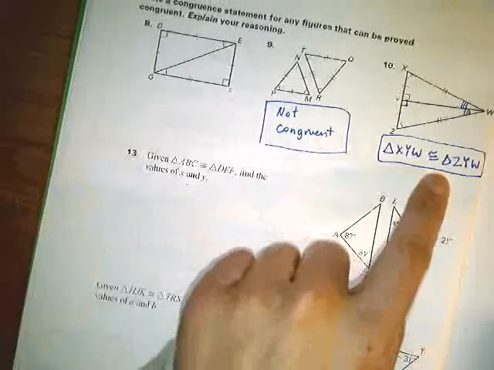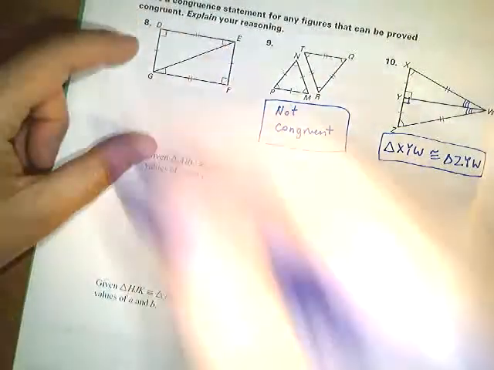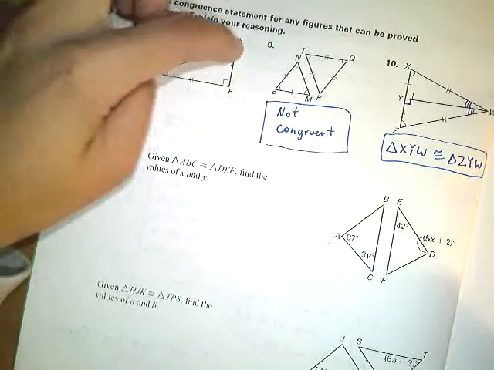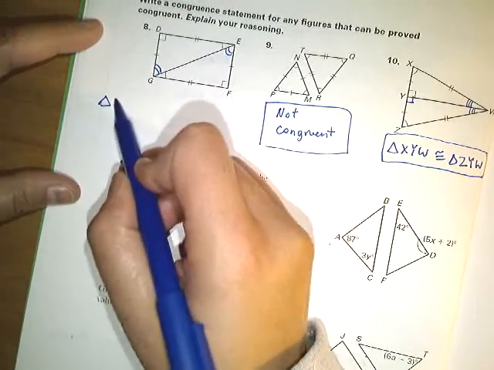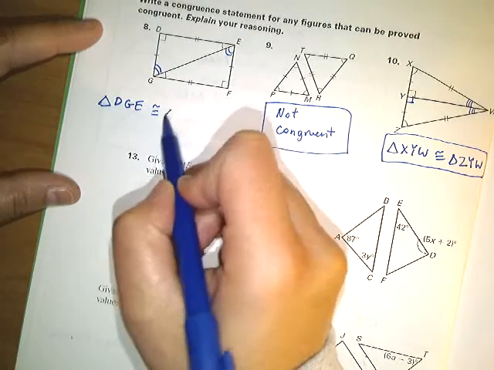For the same reasons that I talked about here, we could use over here. We could use our third angle theorem to prove that this angle right here is congruent to that angle there, and we could use the reflexive property to prove that GE was congruent with itself. So for those same reasons, I could say that triangle DGE is congruent to triangle.